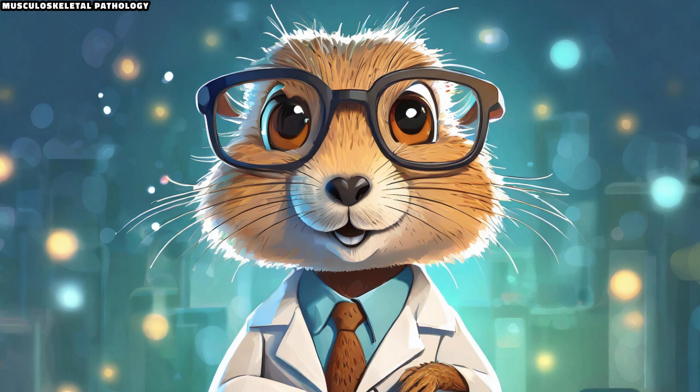Excellent summary, Crash. And remember, folks, when it comes to bone tumors, location and age of the patient are key clues to the diagnosis. Now, shall we move on to our next topic, arthritis? Absolutely, Pete. Let's dive into the world of creaky joints and inflamed synovium. Arthritis is a major player in musculoskeletal pathology, and it's crucial for the USMLE Step 1.